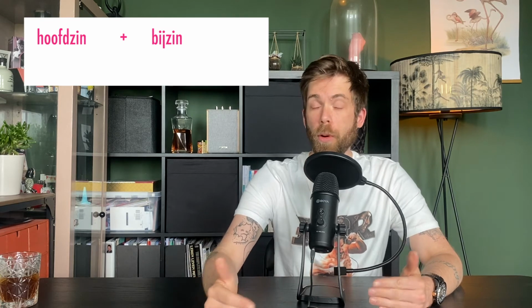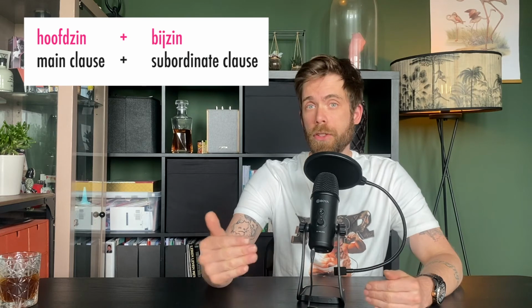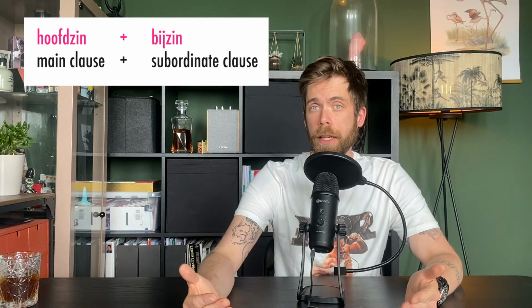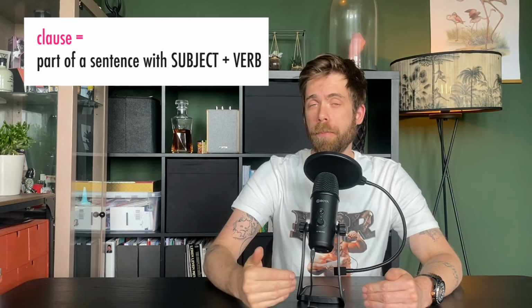That was the basic structure, but now let's move beyond that and let's look at what we call the HOOFDZIN, BIJZIN. What are the HOOFDZIN and the BIJZIN? In English, we call them the main clause and the subordinate clause. It sounds complicated. What does it mean? A clause is a part of a sentence that contains a subject and a verb.